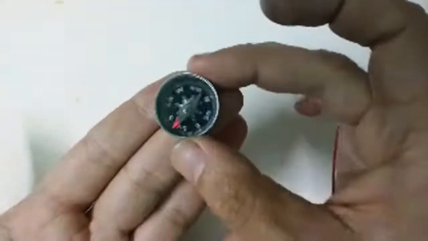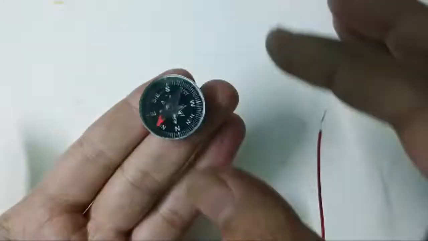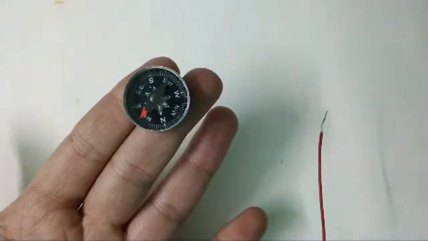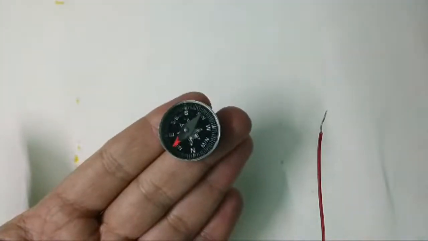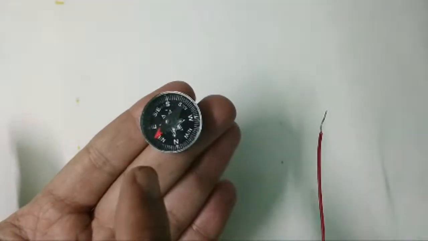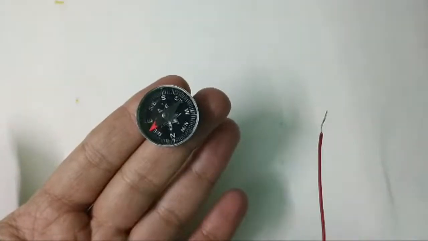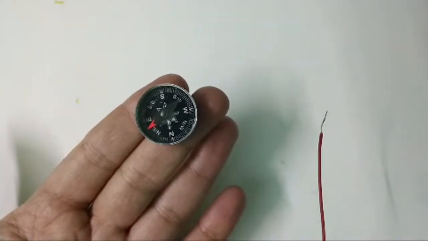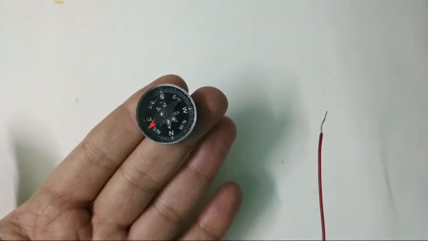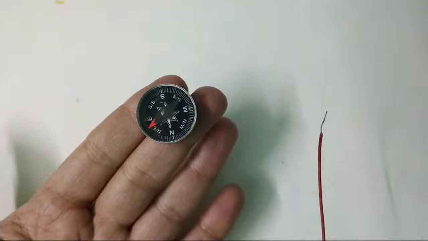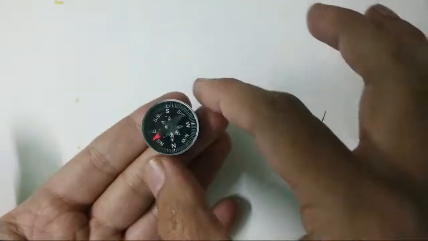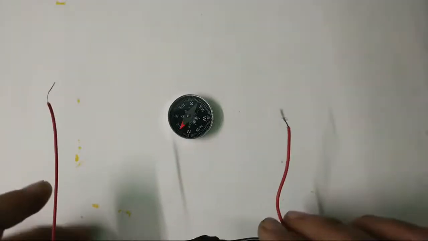If I turn it, there is no effect. It is always pointing towards one direction, which means that where there is red, there is the north pole. So where I am sitting towards this side, there is north. Now, this activity shows that if there is electric current flowing near this magnetic compass, the magnetic needle will be deflected. Let's see if it happens or not.